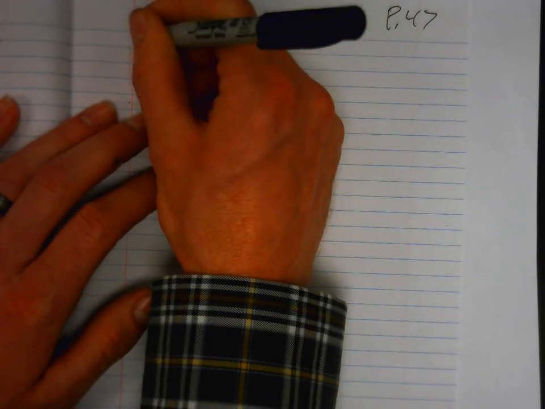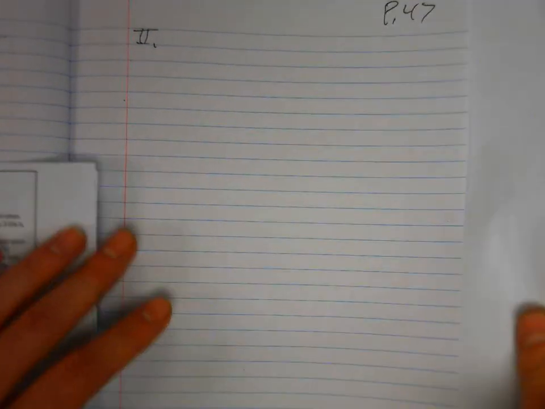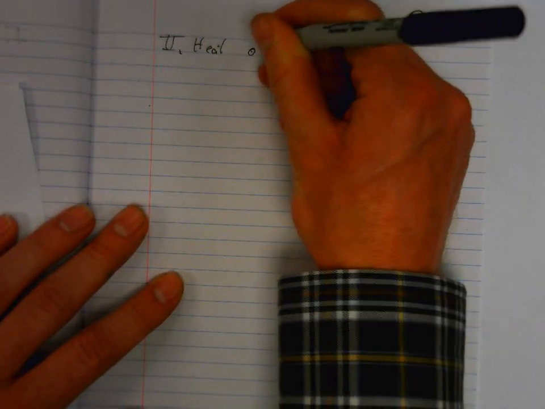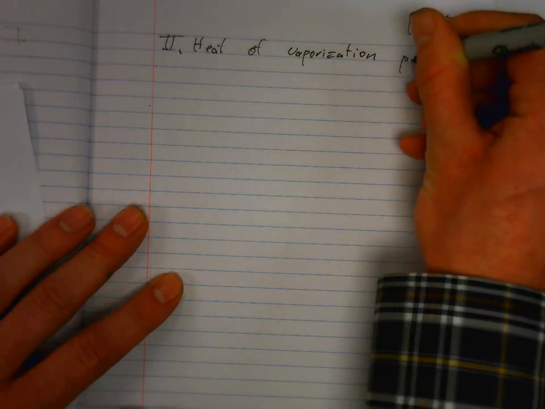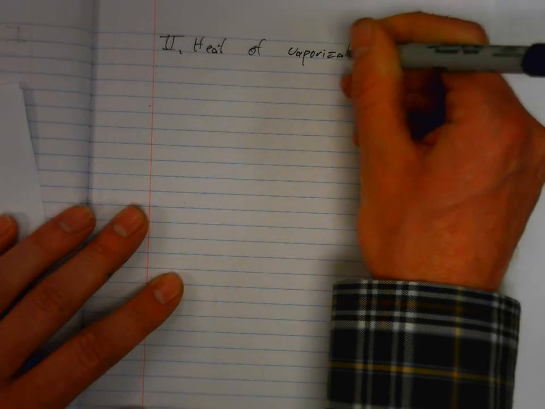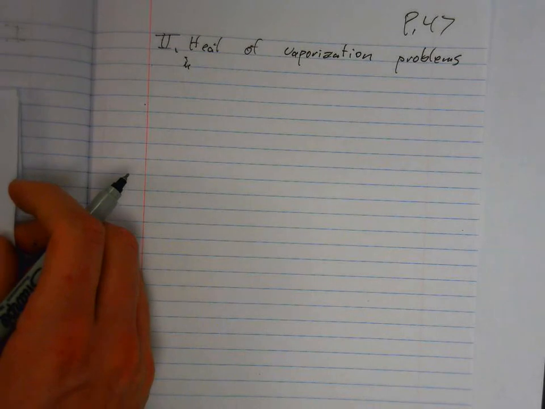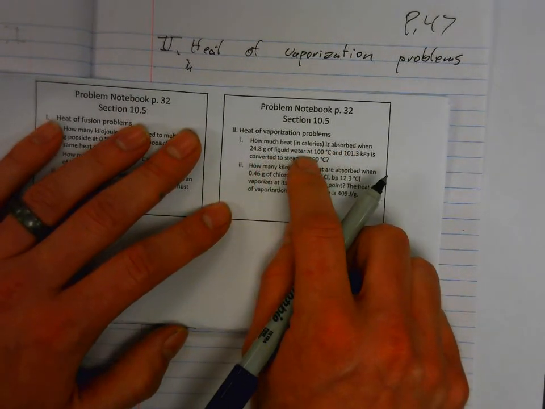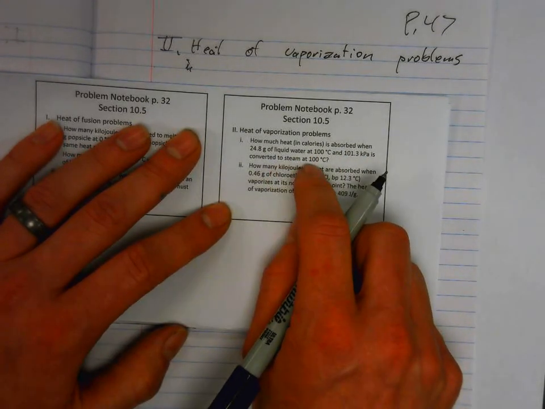Let's look at the next type of problem. So next we have heat of vaporization problems. Okay, so it says, how much heat in calories is absorbed when 28.8 grams of liquid water at 100 degrees Celsius and 101.3 kilopascals is converted to steam at 100 degrees?